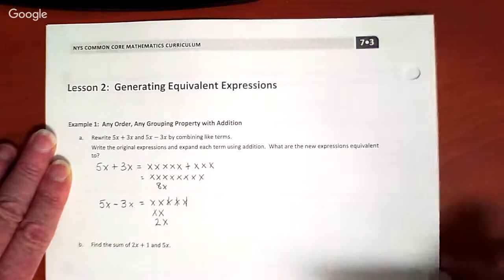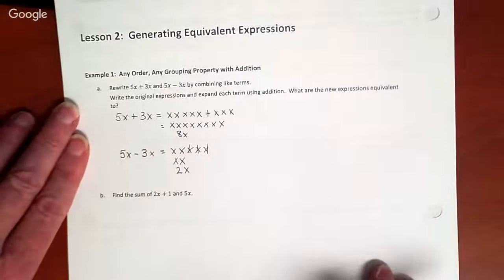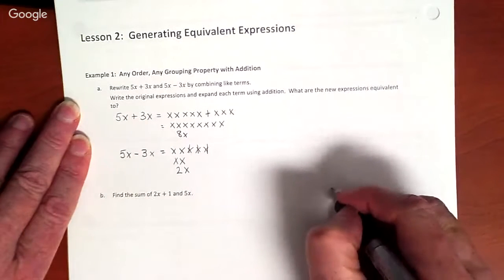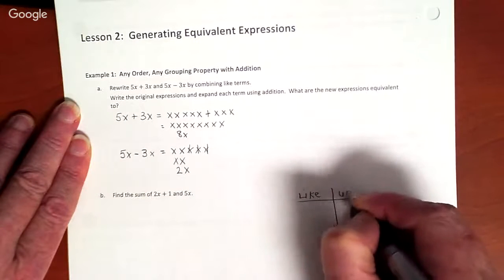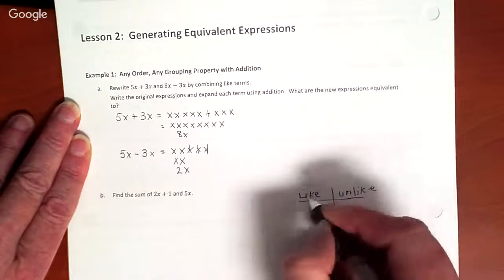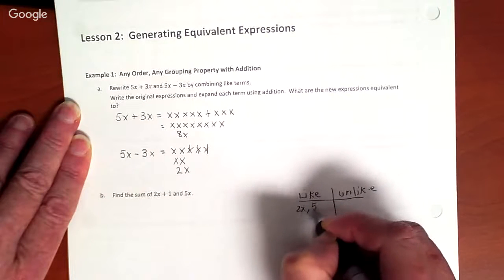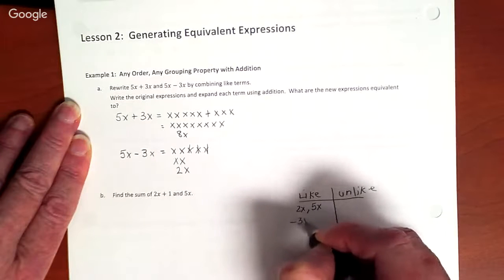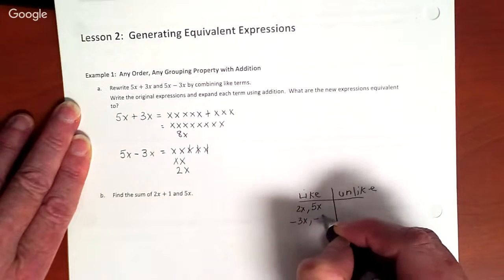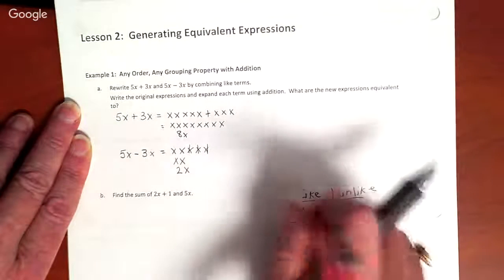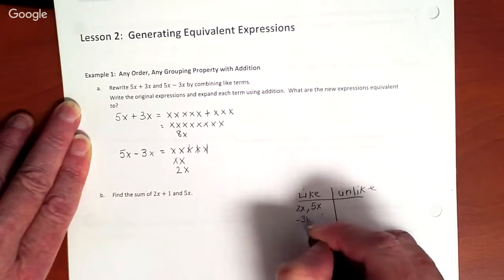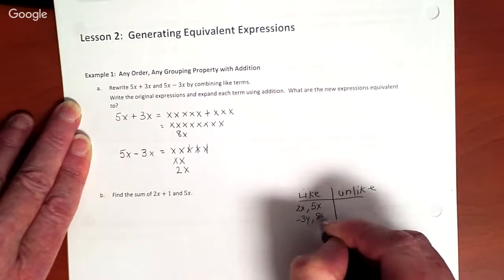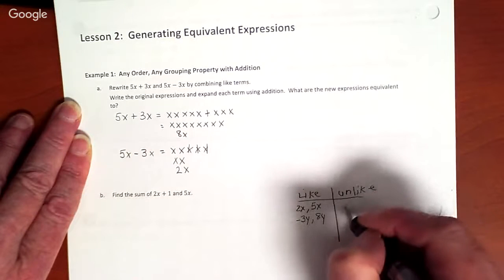terms that are alike. If they are not alike, we cannot add or subtract them. So for example, terms that are like, terms that are unlike, terms that are like. Terms that are not alike.